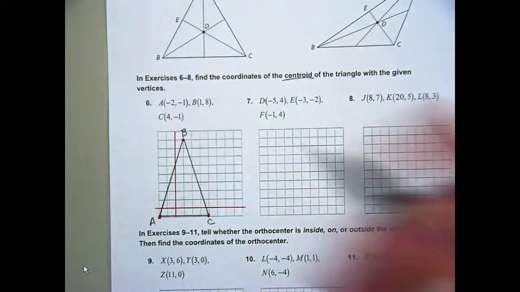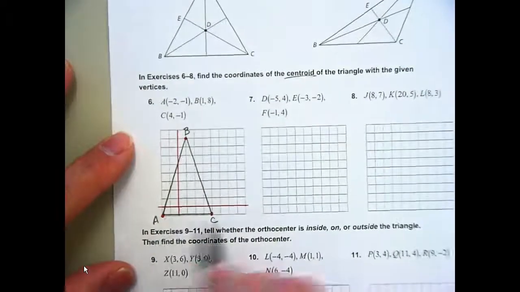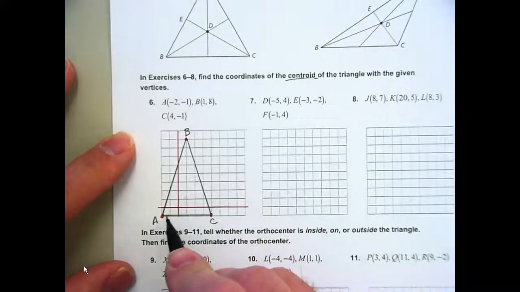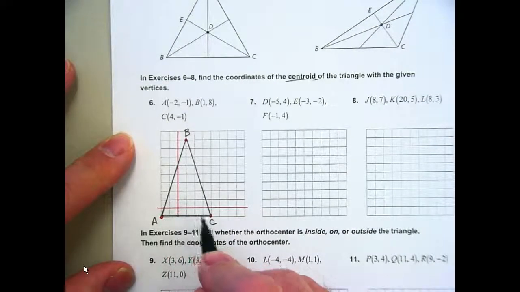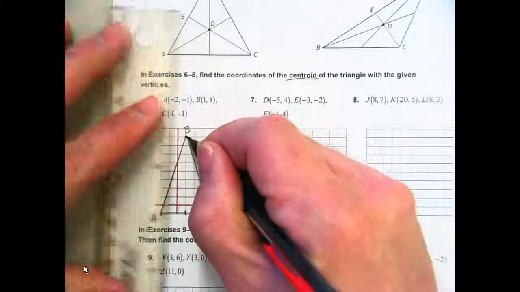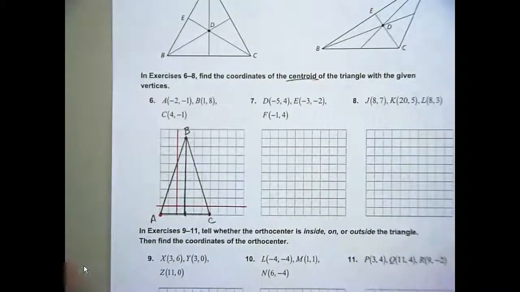Good. Find the middle of each line and draw a line to the opposite angle. That gives you the median. On a horizontal or vertical line, it's pretty easy. That's a horizontal line. You just count 1, 2, 3, 4, 5, 6. So 1, 2, 3. There's my median, or my midpoint there, and I draw. So there's one of my medians.